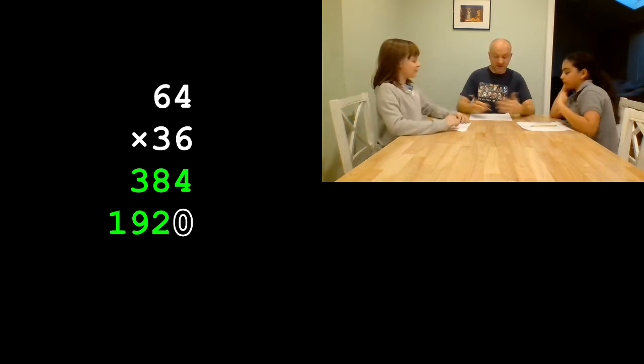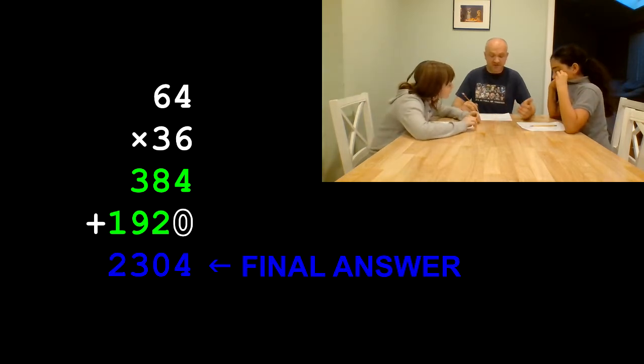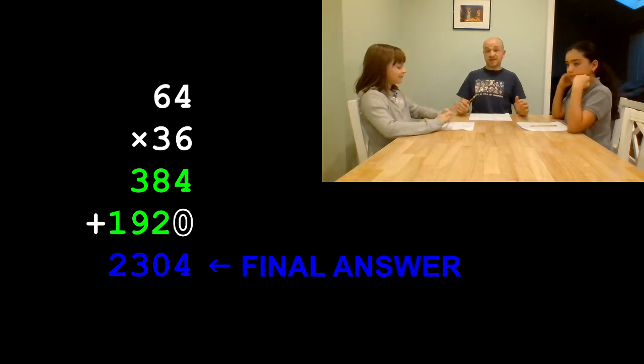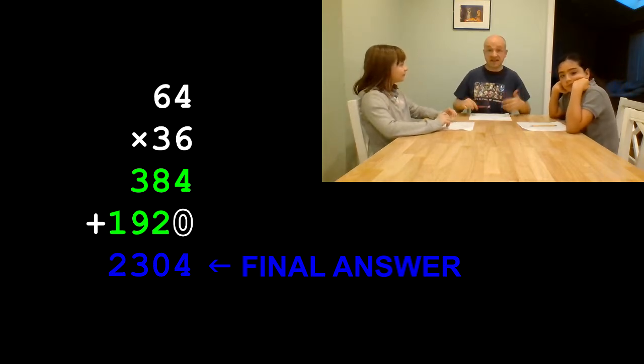Okay. So at this point, after all the multiplying is done, we finished with the numbers 384 and 1,920. At which point now, what happens with those two amounts? We add them. Okay, so everything gets added together, and we finish with a grand total in this case of 2,304. So as we go through the next two methods, we are going to expect to see that exact same answer.